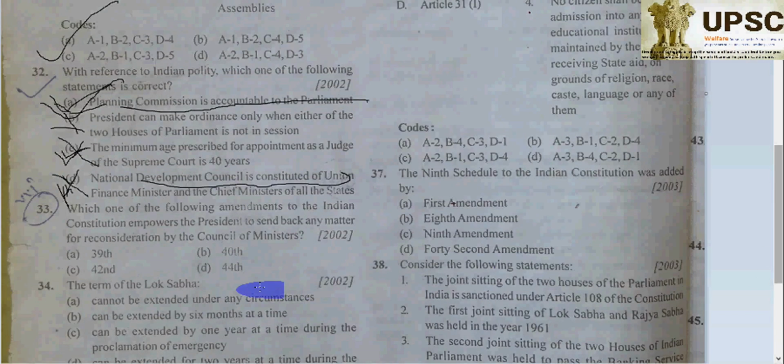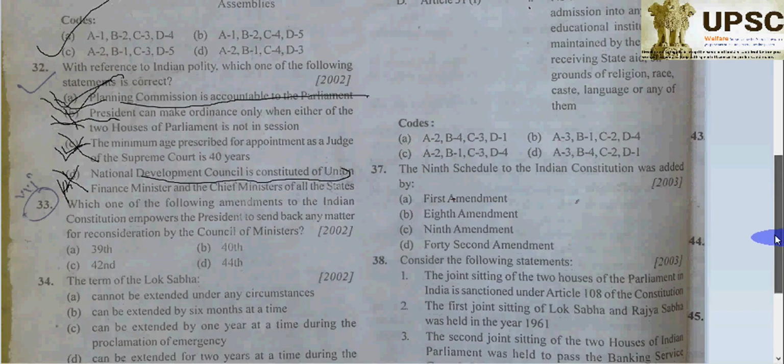But my dears, once again I would like to repeat that this option is repeated again and again: the President can make an ordinance only when either of the Houses of Parliament is not in session, not if both are not in session. Remember that.